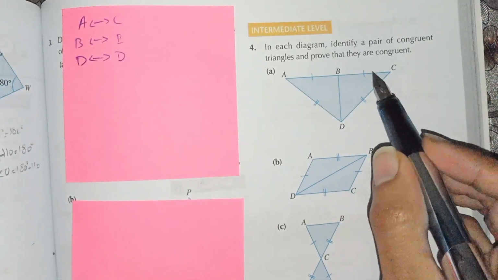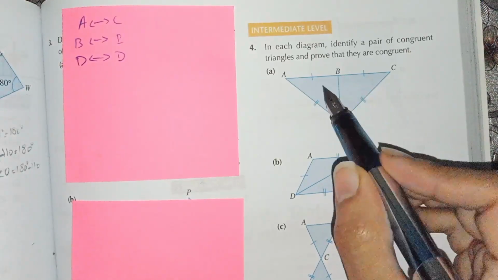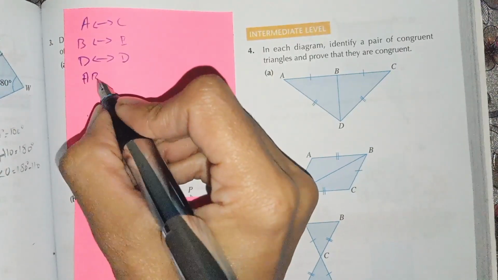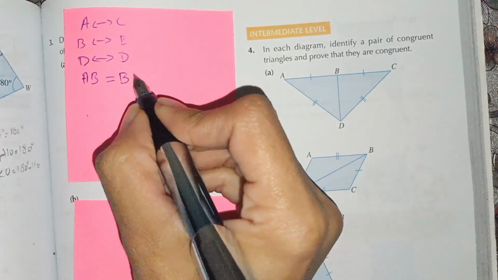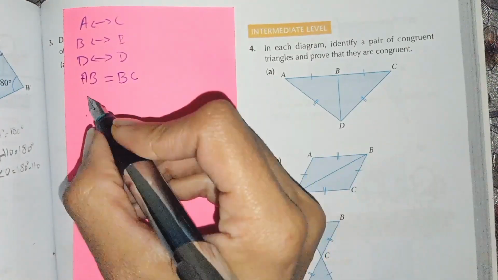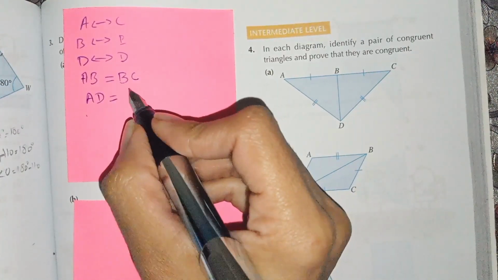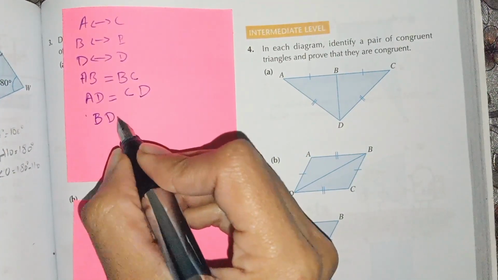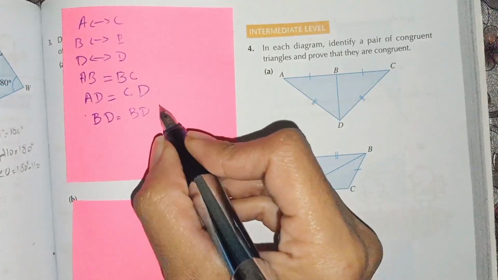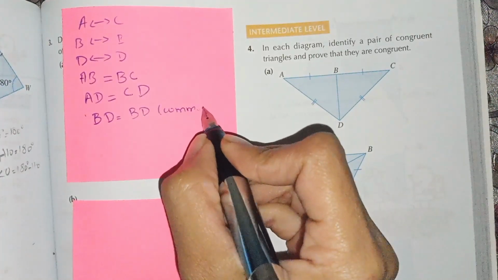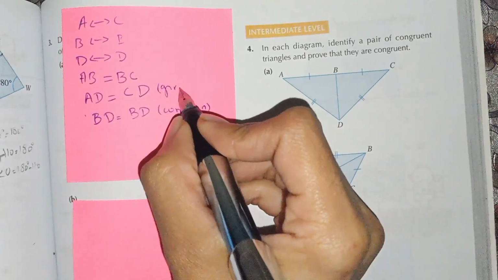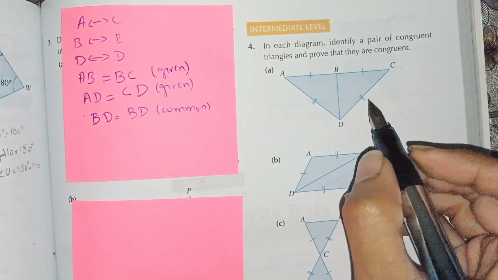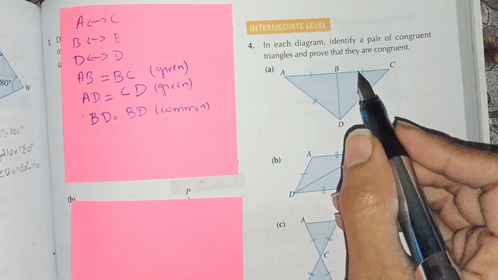Now we see the sides which are equal to each other. AB is equal to BC. This mark shows that both lines are equal to each other. AB is equal to BC, AD is equal to CD, and BD is equal to BD, which is a common side. The other two sides are given in the question, because they are marked.